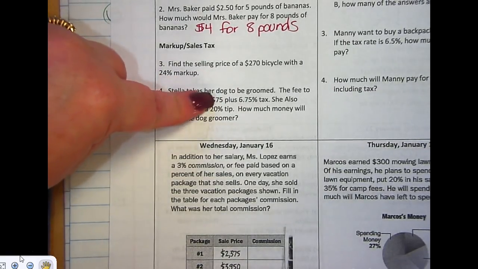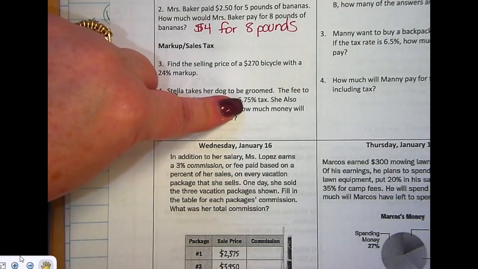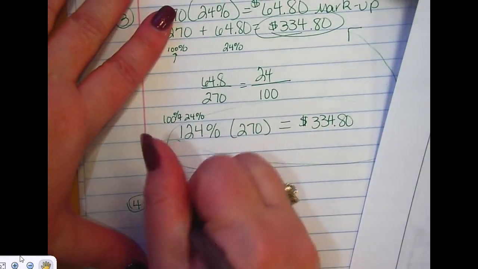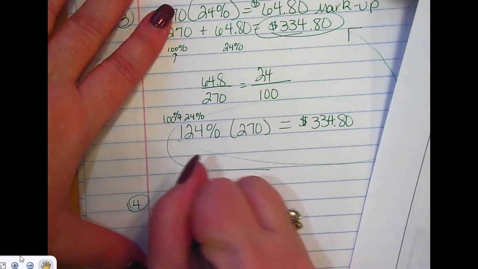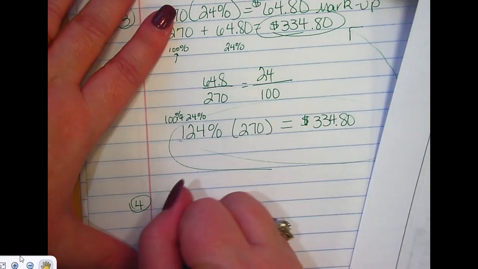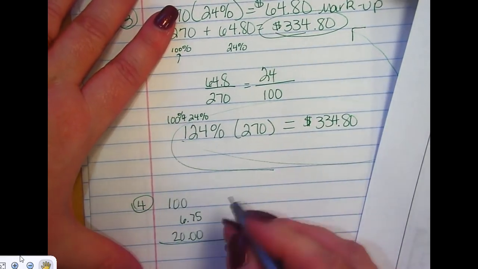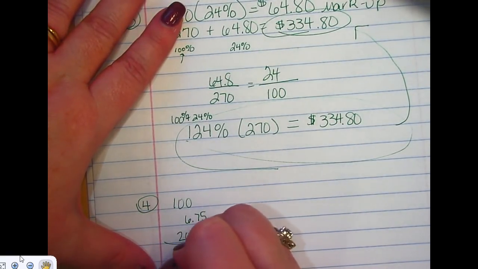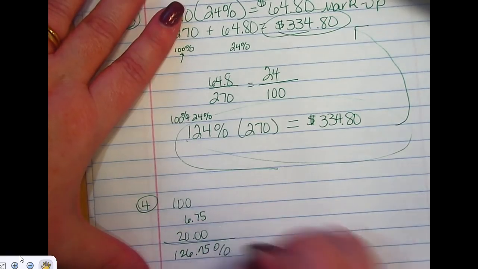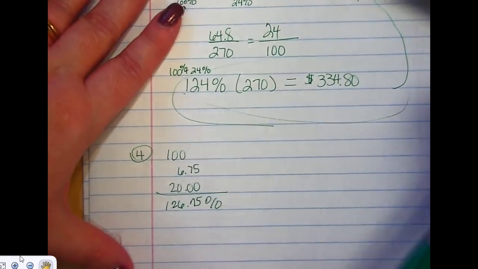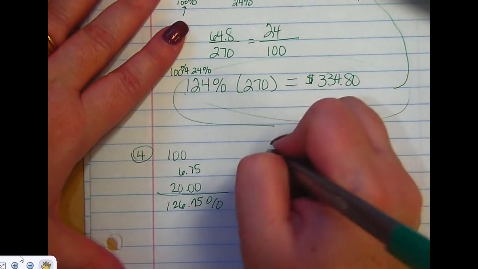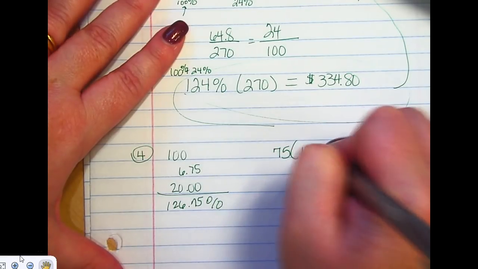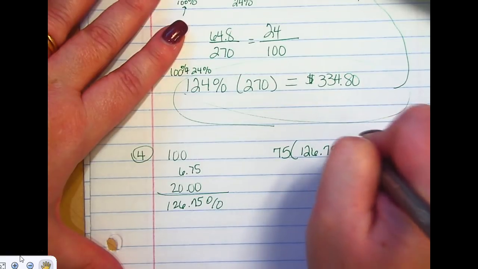We would pay 100% plus 6.75% plus 20%. So I could add those up. I could say 100 plus 6.75 plus 20%. So how much would I need to multiply by? 126.75%. That would be our percent we're multiplying by. And so we would say 75 times 126.75%. Let's see what we get.